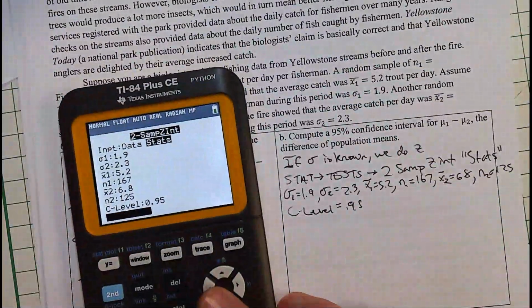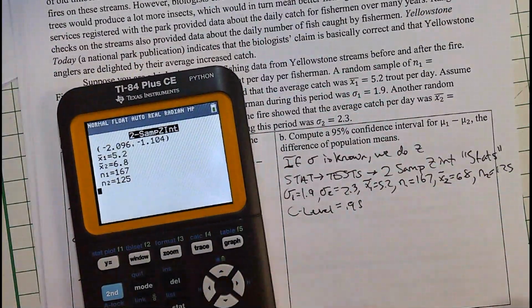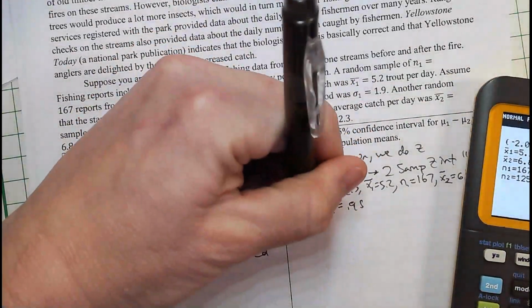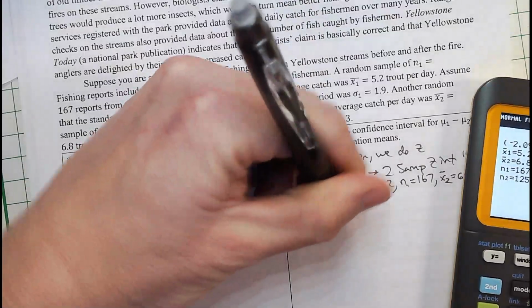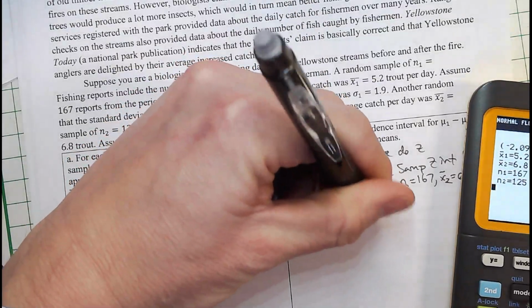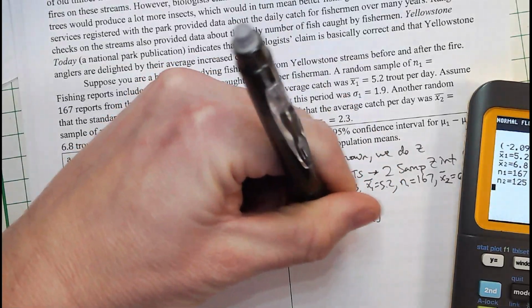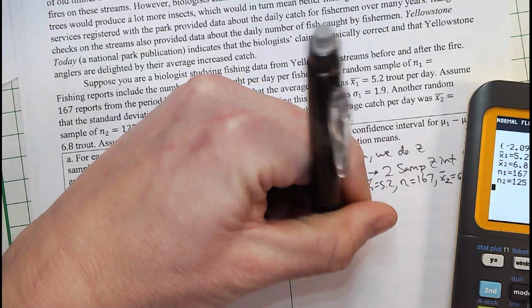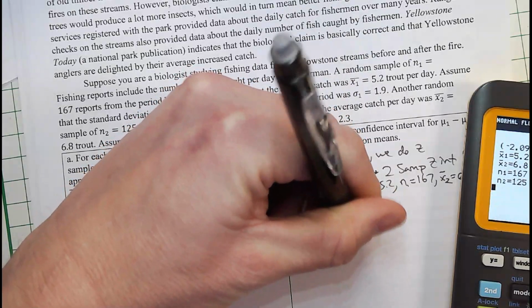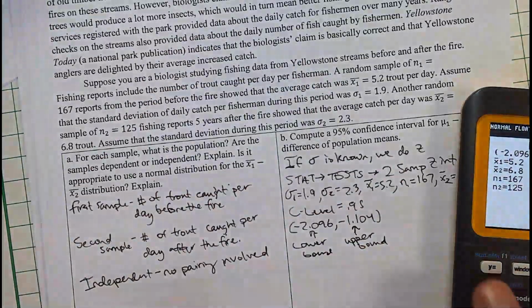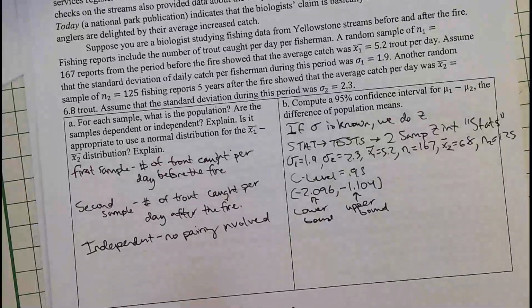Okay, calculate. So there's my confidence interval. It's negative 2.096, negative 1.104. That's my lower bound, and that's my upper bound. So lower bound, upper bound.